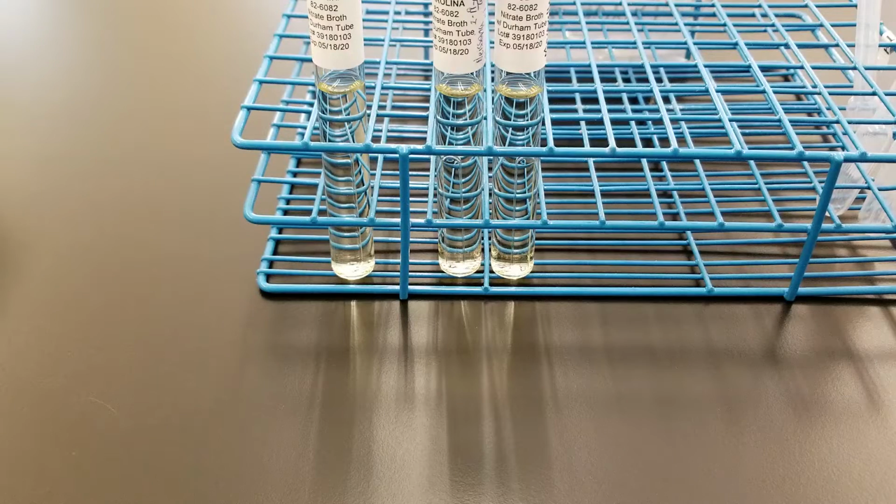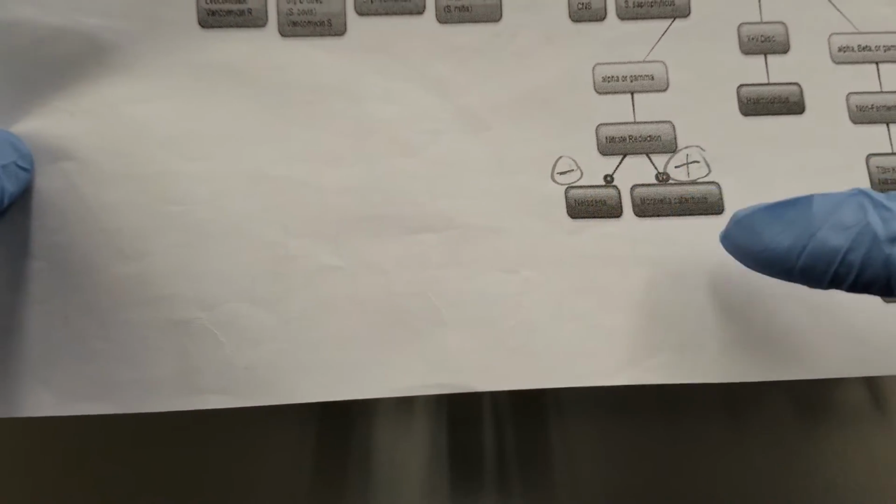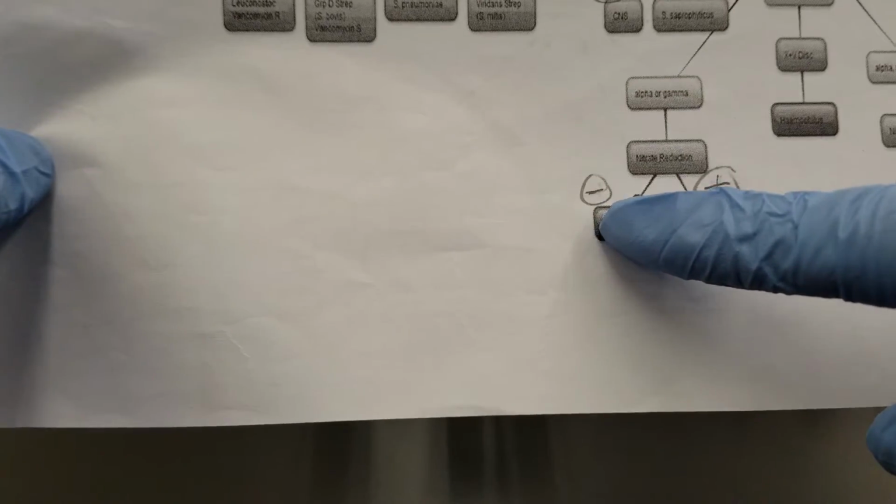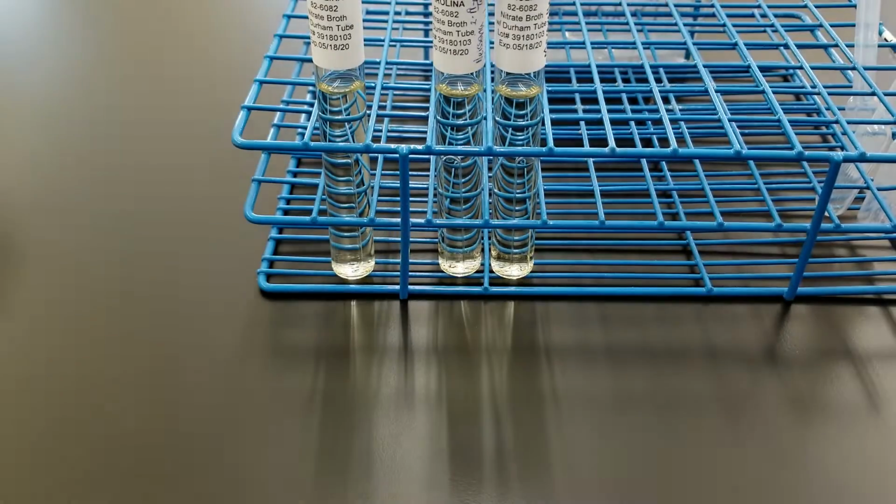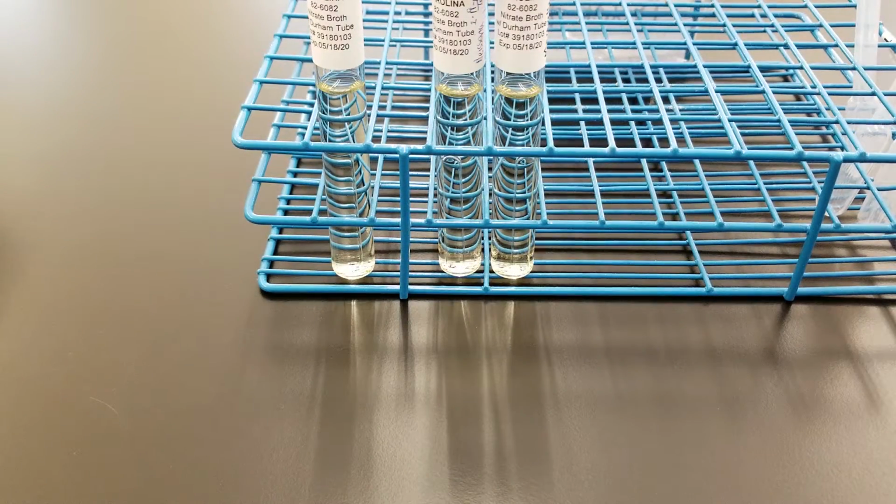So if you look at your decision tree that we went over in another video, there was accidentally a typo down here of Moraxella and Neisseria. Neisseria should be nitrate reduction negative, and Moraxella catarrhalis should be nitrate reduction positive. I accidentally made a mistake when I did that the first time.